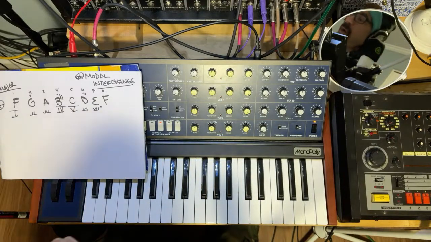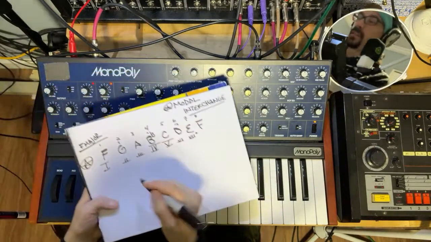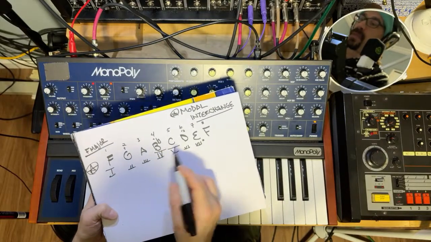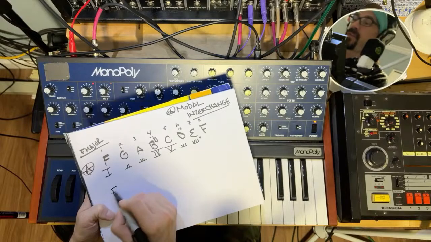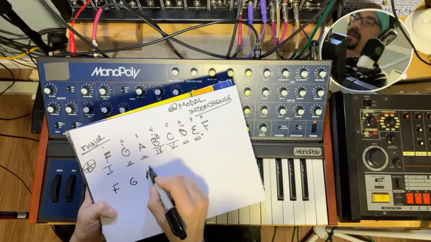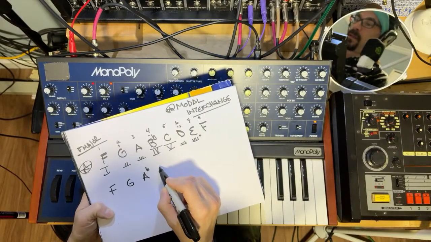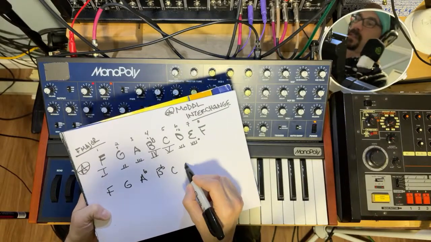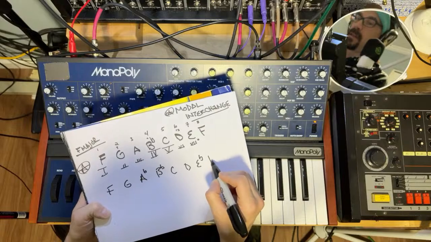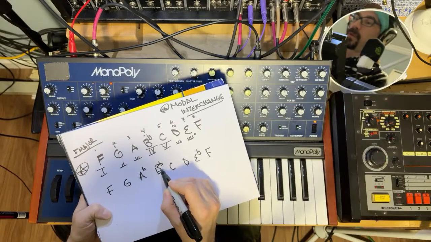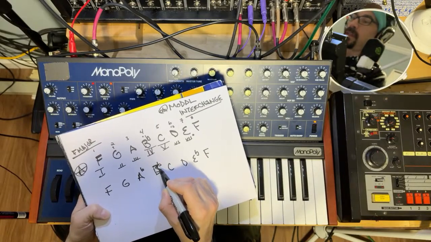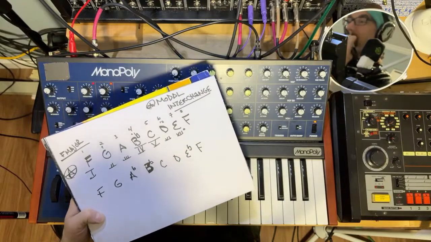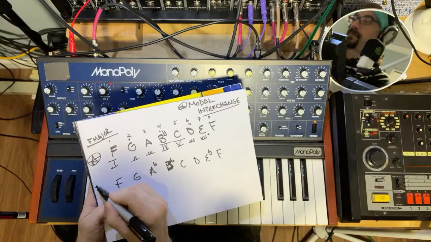Okay, so I'm going to make a choice here. The next key that I'm going to write underneath this, and this might surprise everybody, is E flat major. Right, so E flat has A flat, B flat, and E flat. So it would be F, G, A flat, B flat, C, D, E flat, F. Yeah, that's what this would look like if we were in the key of E flat major, right?